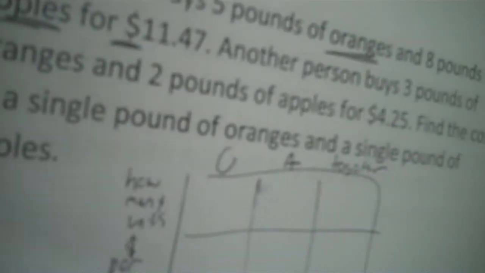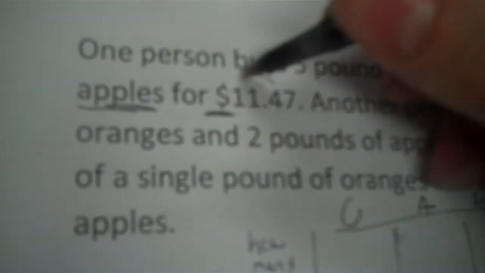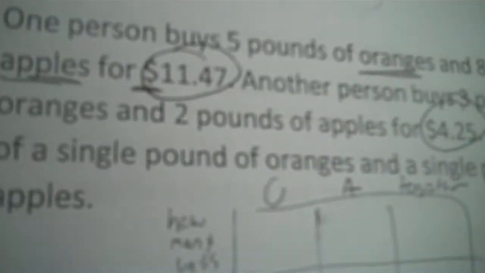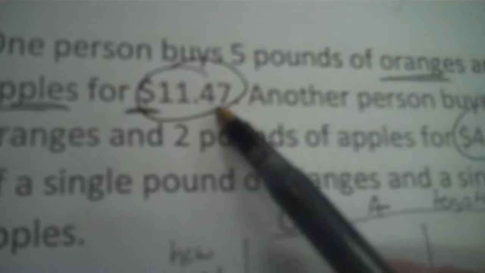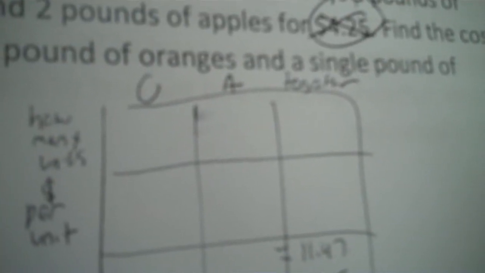Now you look at the dollars total, and here's the deal. There's 2 of them. This and this. That's 2 totals, so you're putting them both in here. Put them in the order they appear in the problem. So 11.47, 4.25. And both those are going to be equations. So we're obviously going to have 2 equations. We see that right away. Now, because I put 2 numbers in that box, everything else needs 2 numbers.